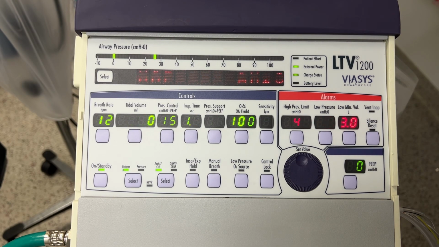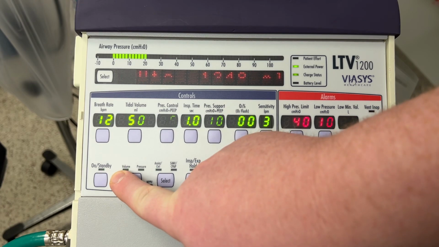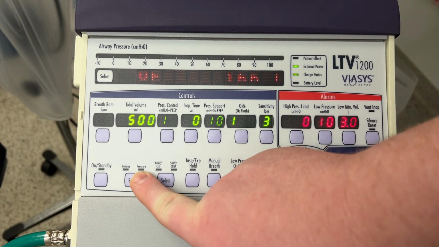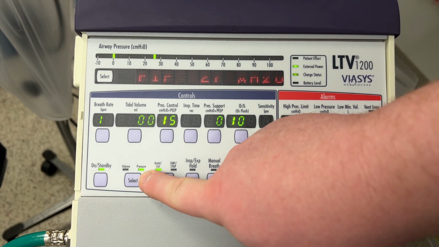Okay. So next up, let's see what buttons I hit. So first off, we're going to select between volume and pressure. You'll see you'll have to click it twice to get to pressure.